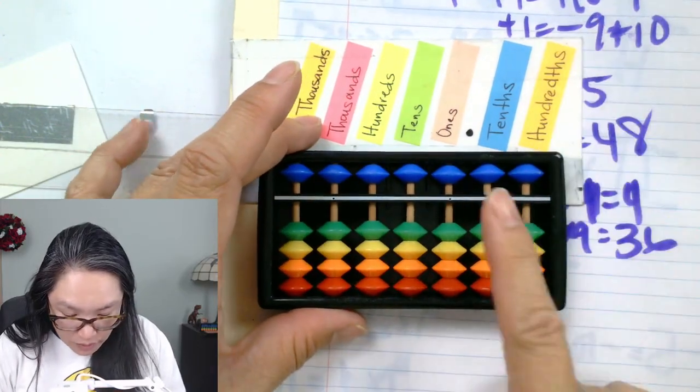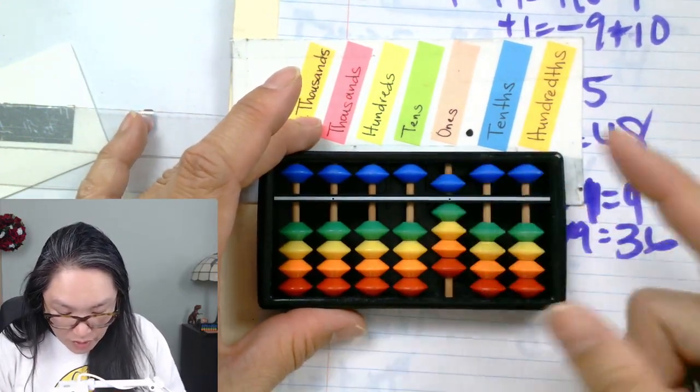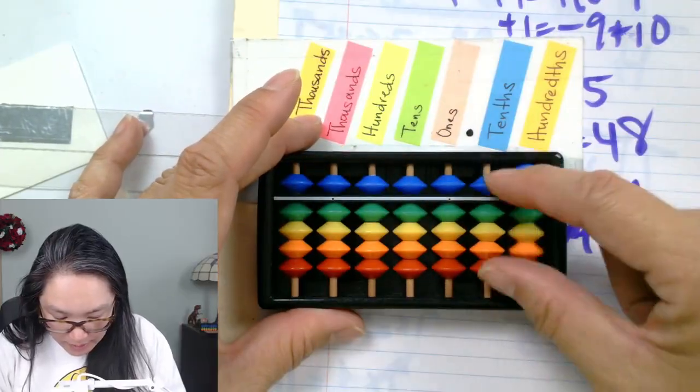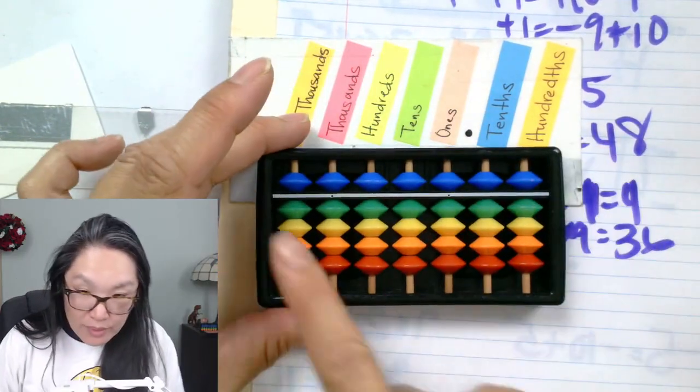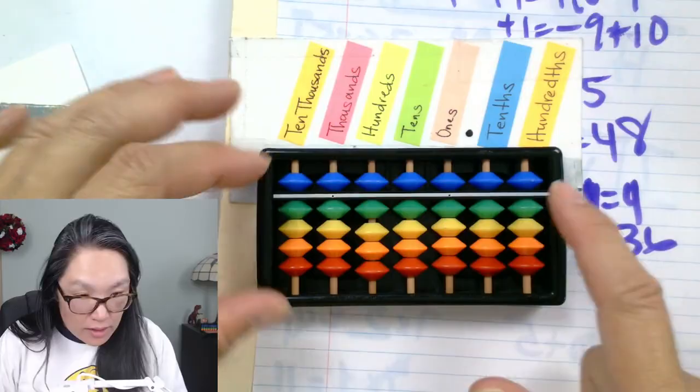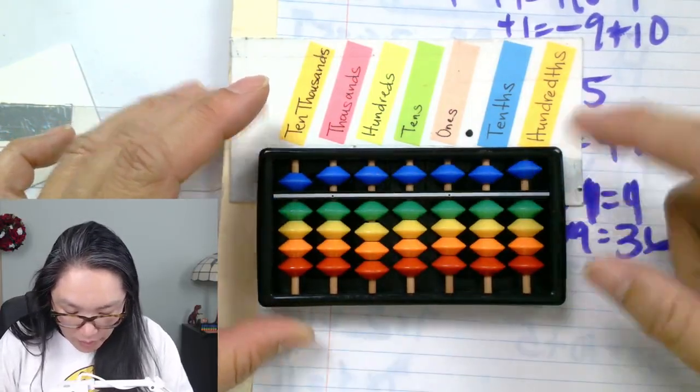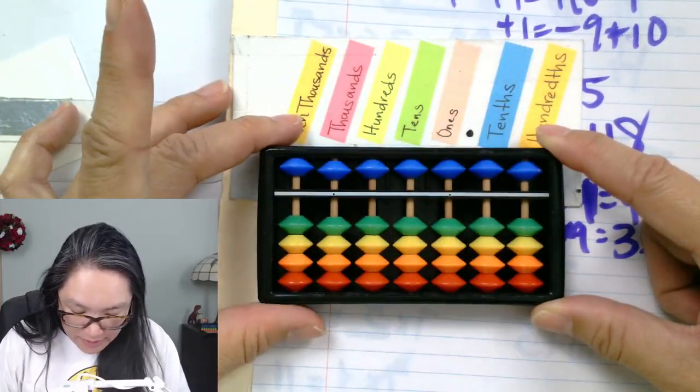And what we do is we're going to read the abacus. So this is 9999999. These are all nines. Why? Because they're all touching the horizontal bar. Now when I clear it, this is what 0 looks like.